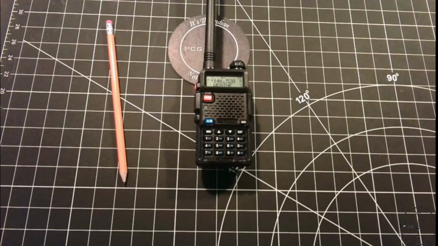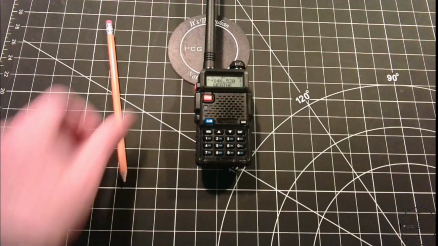Now I'll walk through the steps on programming a repeater, and to recap, our repeater details are the frequency is 147.150 megahertz with a positive offset of 600 kilohertz and a tone of 123.0. I'll be programming the repeater as if there is not a receive tone and only a transmit tone, and I'll show you how to do that in a moment.